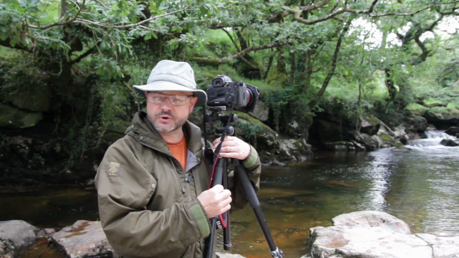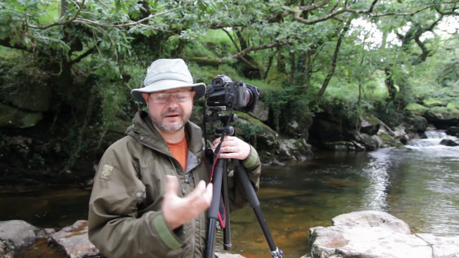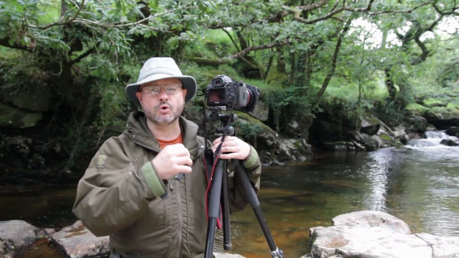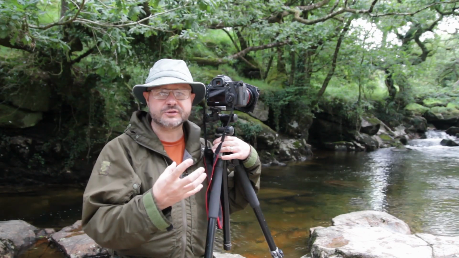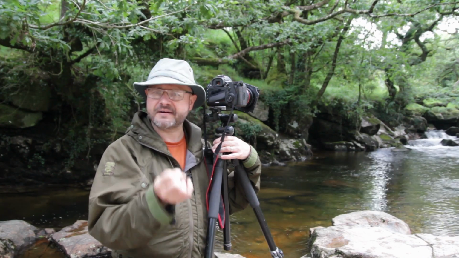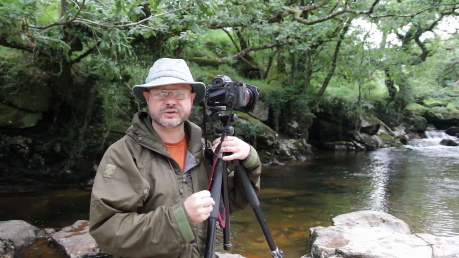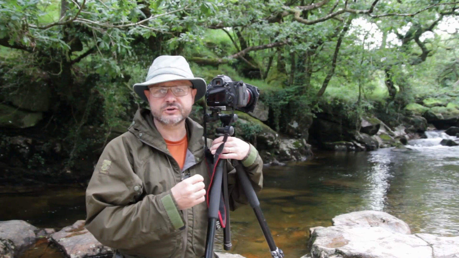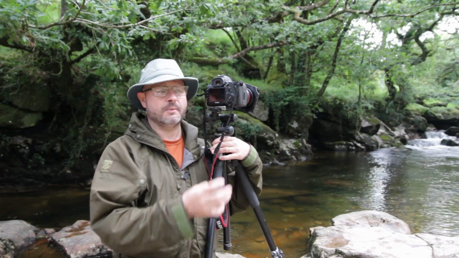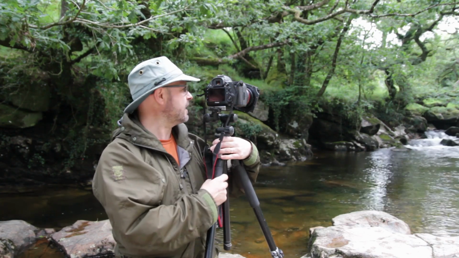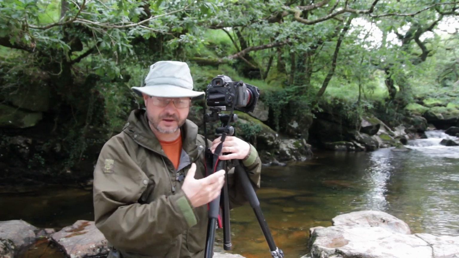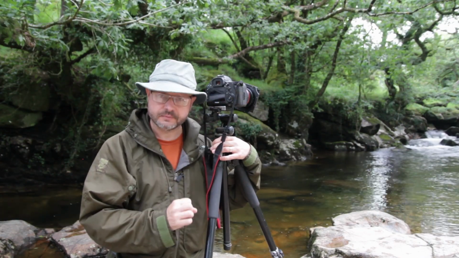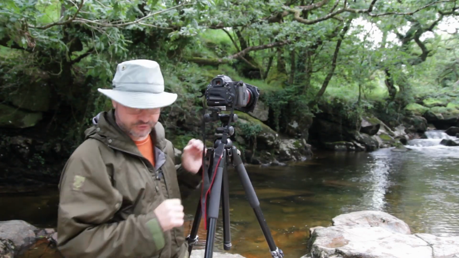The metering modes we're going to look at today include that evaluative metering, but we're also going to be talking about center weighted, partial metering and spot metering. In fact, partial and spot we're going to use at the same time. So for this particular picture here, I'm going to use something called center weighted, and we're going to go into that right now and set the camera up finally, and then I'll explain to you what this metering mode is doing and how it works. So let's set the camera up and take some pictures.